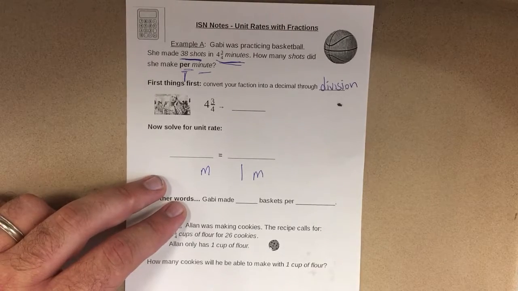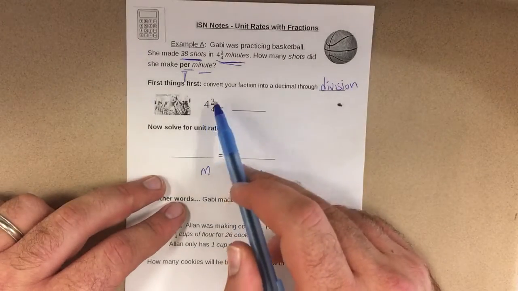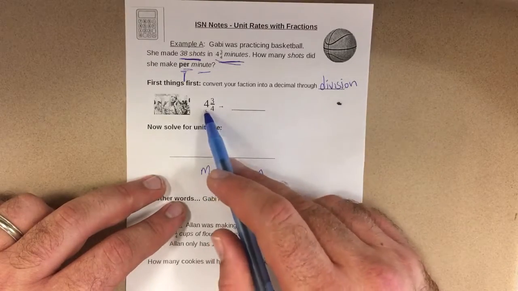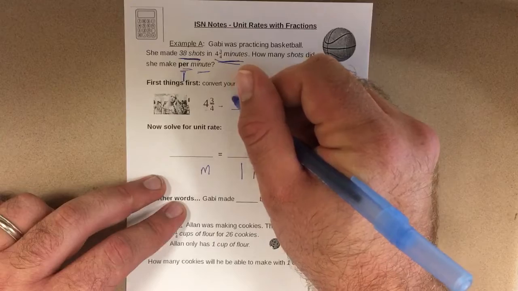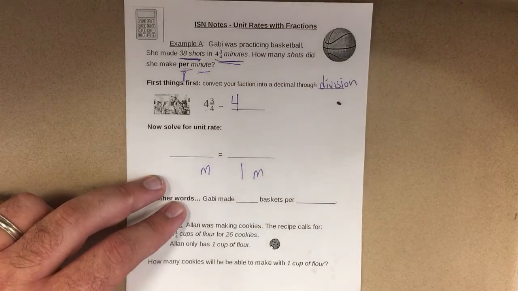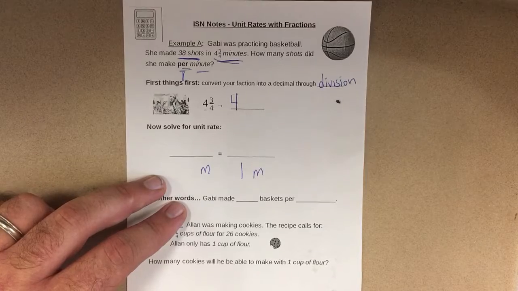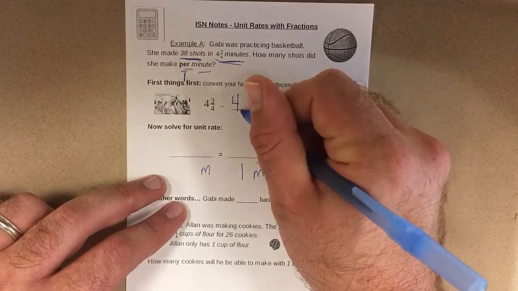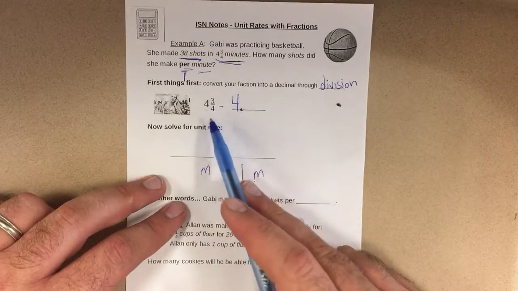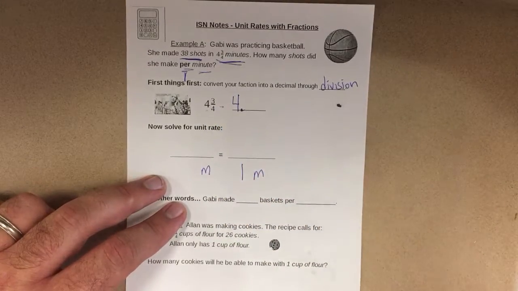What I mean by that is this. Take 4 3/4 as our first example. I know that I have 4 wholes, so I know that it's going to be 4 wholes over here. I then have 3/4 of a number, which is not a whole, but I can put a decimal there. And now I've got to figure out what is 3/4 as a decimal. This is where my calculator comes into play.